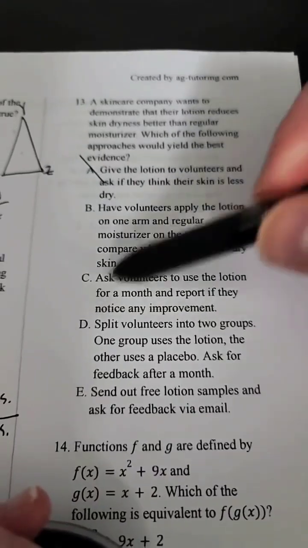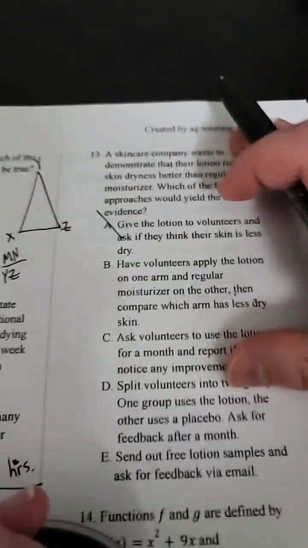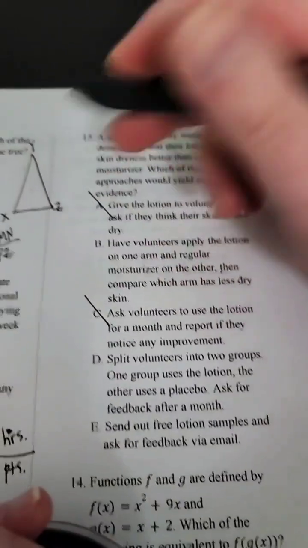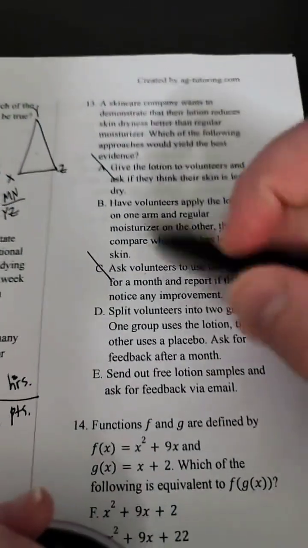C says, ask volunteers to use the lotion for a month and report if they notice any improvement. Again, they want a comparison. This doesn't show any comparison to the regular moisturizer.